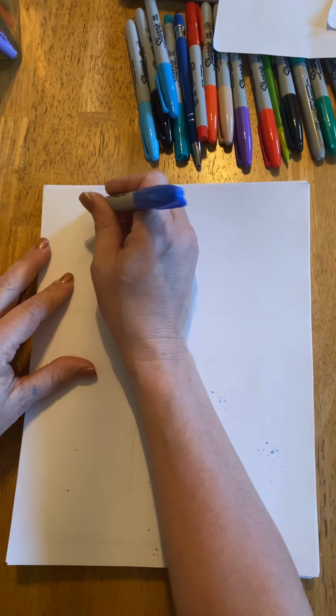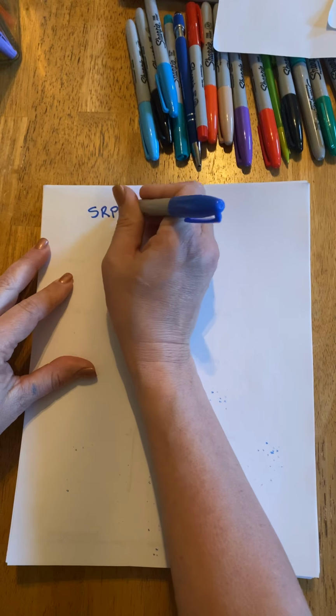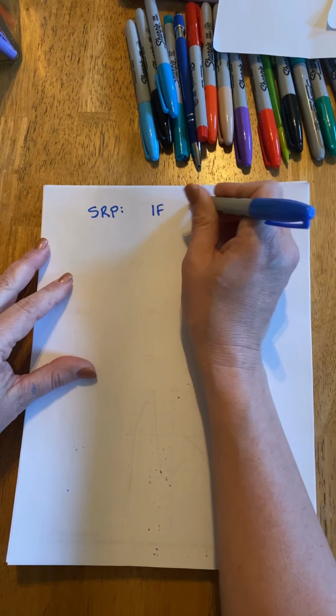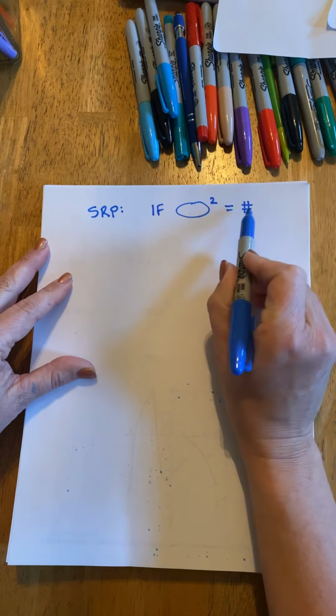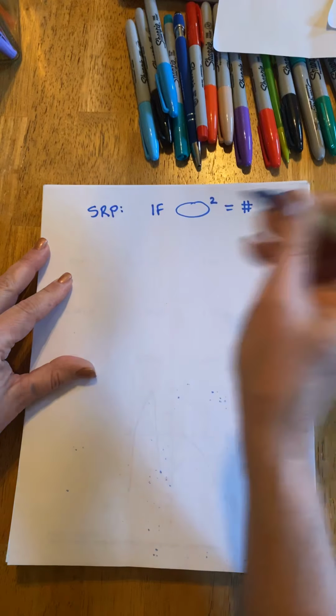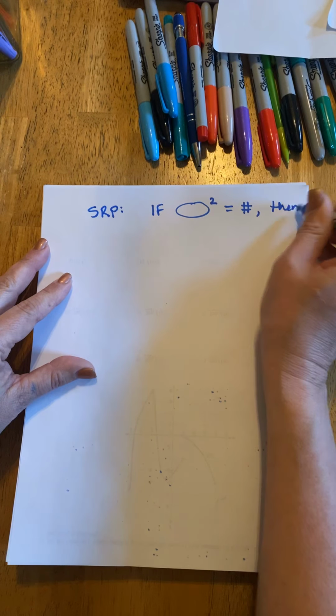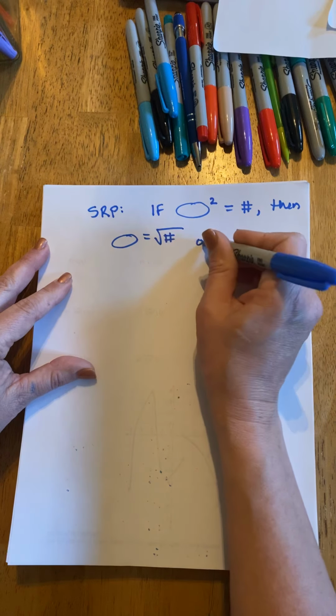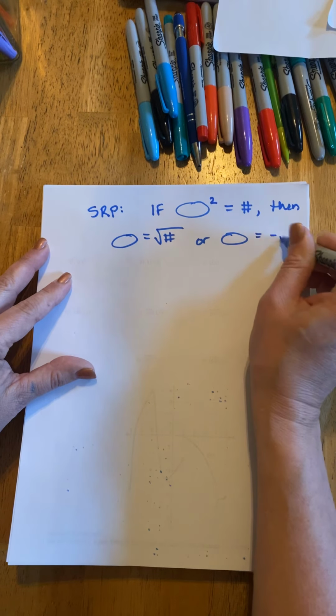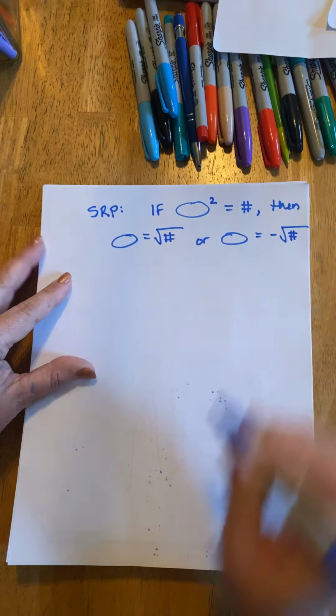All right, so let's keep going. Keeping in mind, the square root property says, if something squared equals a number, we can put whatever we want in there, as long as this is numerical out here and the variable is in there, then that something is either equal to the square root of the number, or that something is equal to the opposite of the square root of that number.